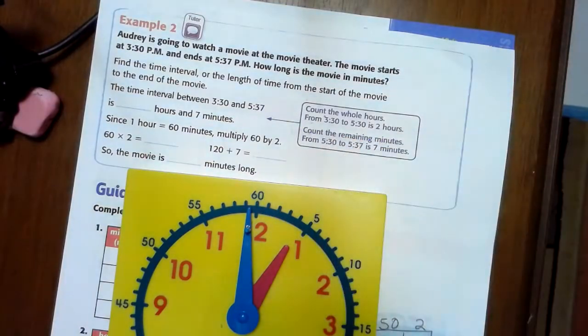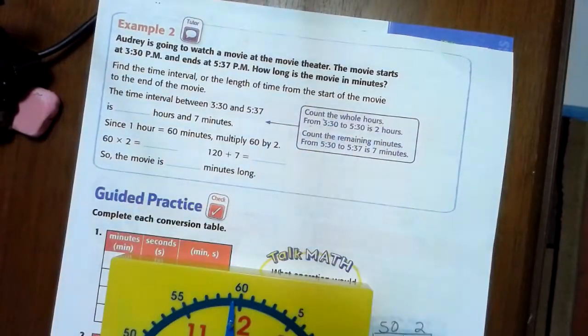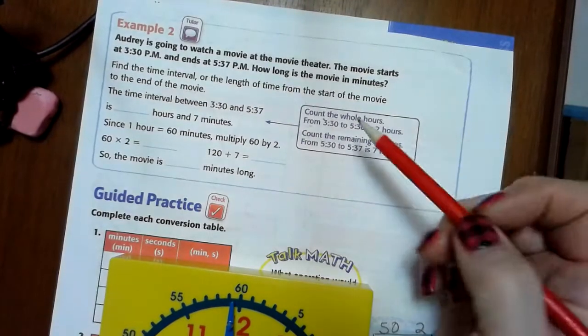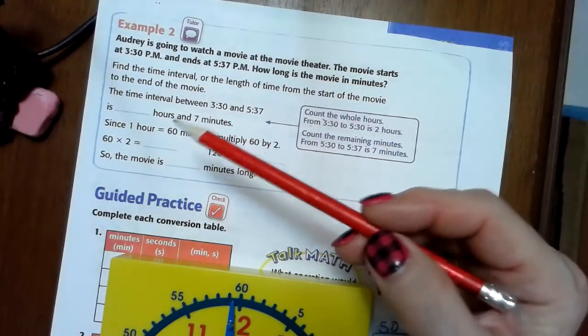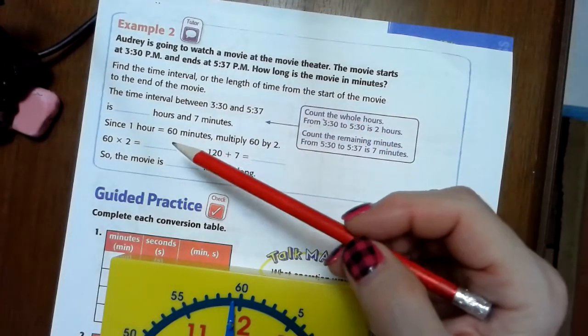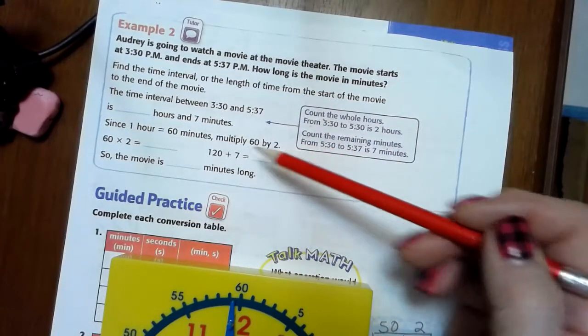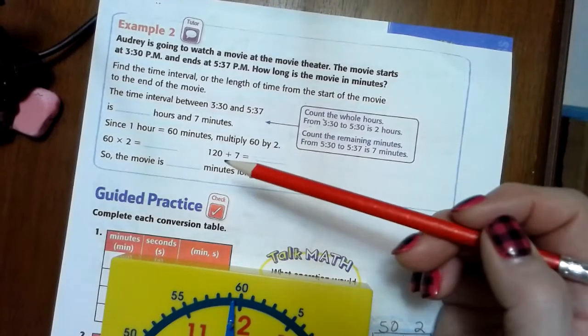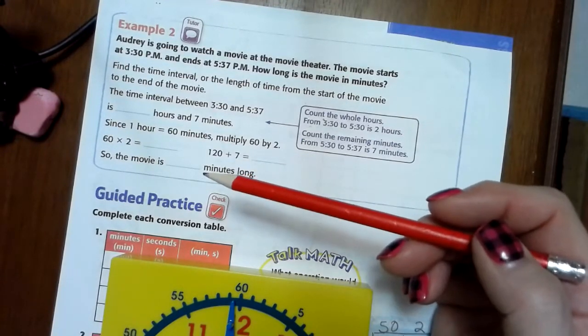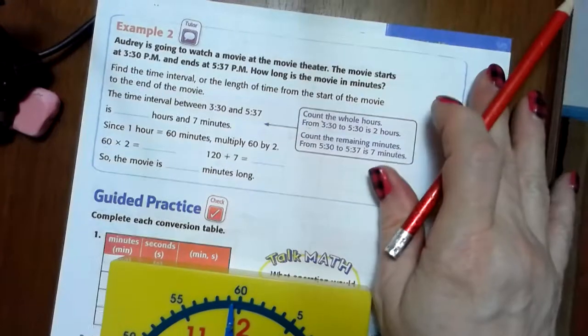But when we do elapsed time, we try to figure out how much time has gone by or how much time needs to go by before maybe we can do something. So let's look at this example number 2. I kind of showed you this on the other video, but we were saving this for now, because I think elapsed time is a little bit different than converting time.